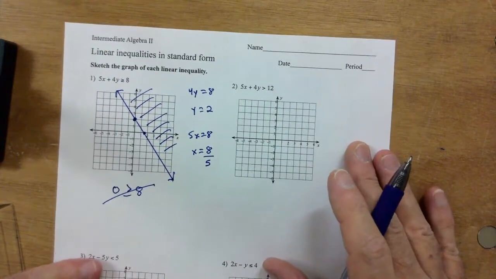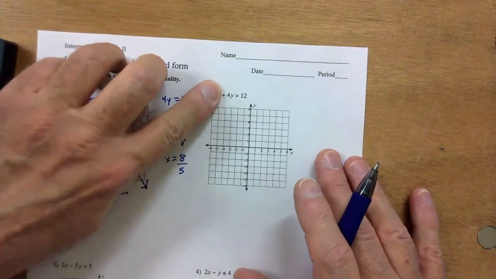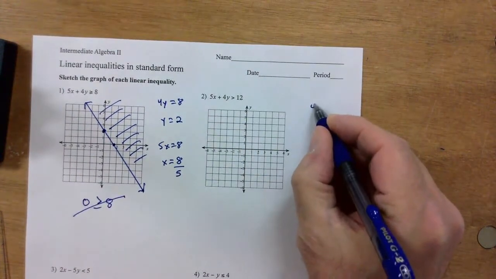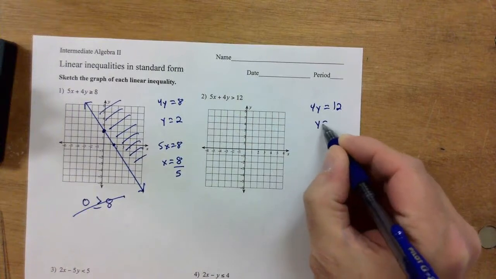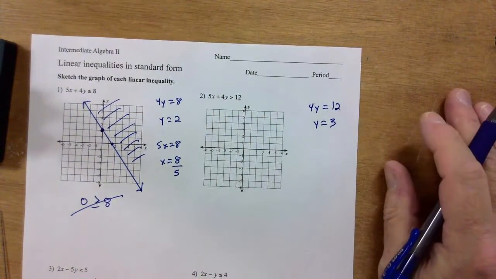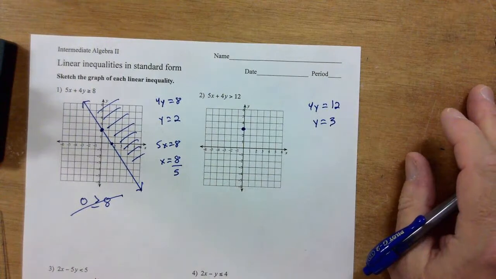Let's do another one. It looks very similar. First, we cover up the 5x just to find the points. I have 4y equals 12. Divide by 4, y is 3. All right, so 1, 2, 3 right there. Y is 3. It goes through that point right there.